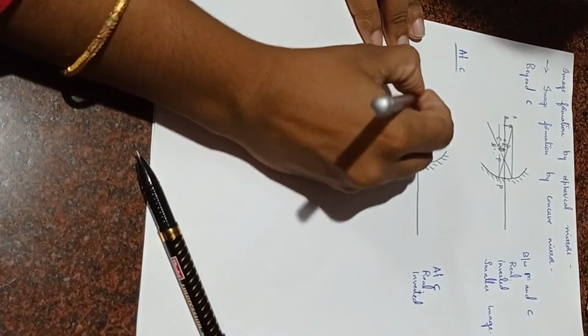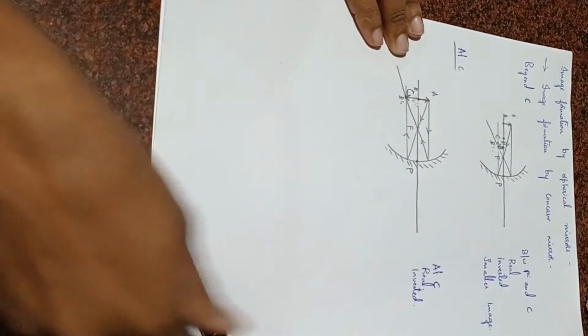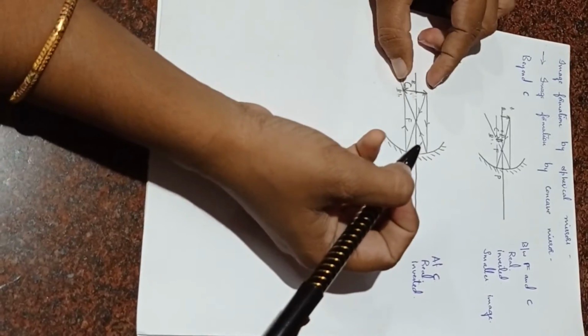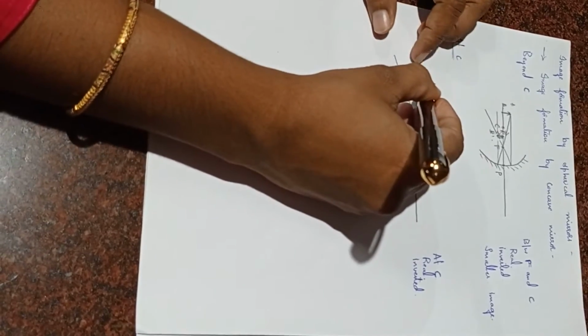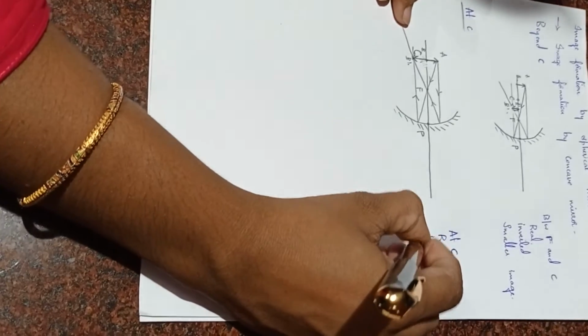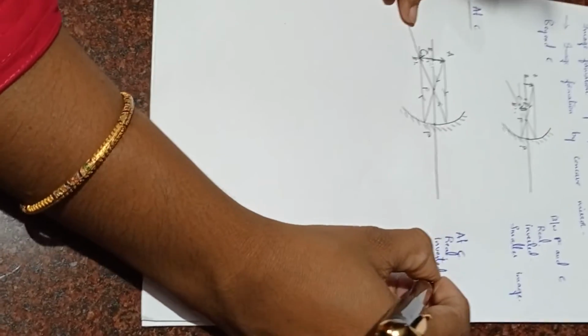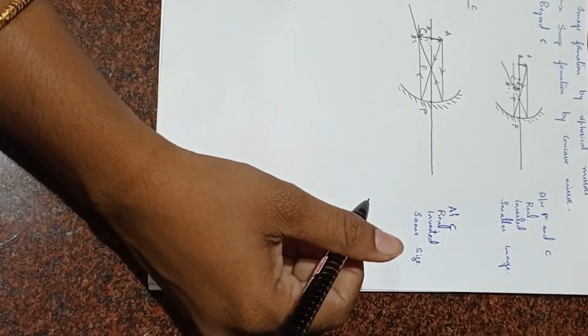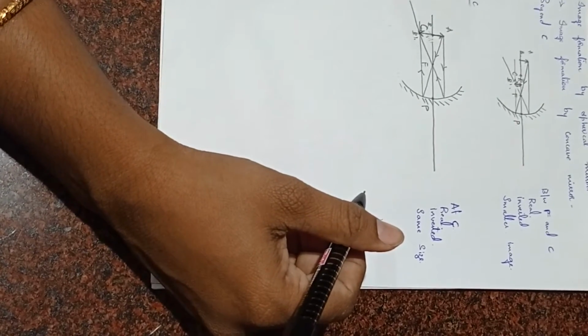So this is the image. It is inverted. Now what about the size? You can measure the object size here, and after reflection it is the same. The size is the same as the object. So this is the case when the object is placed at the center of curvature.